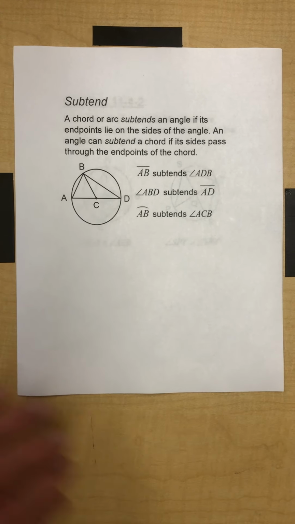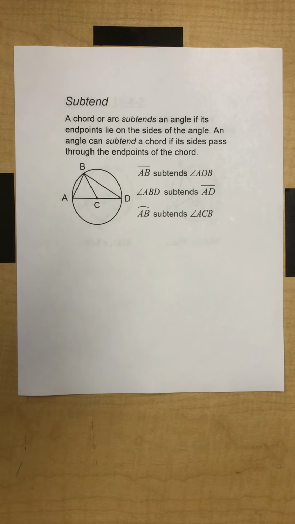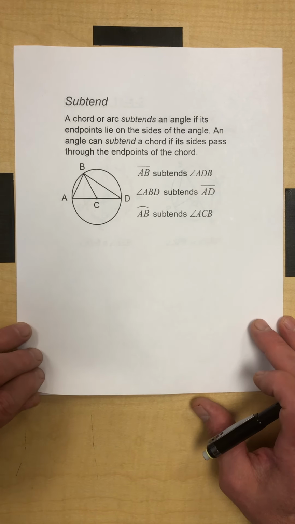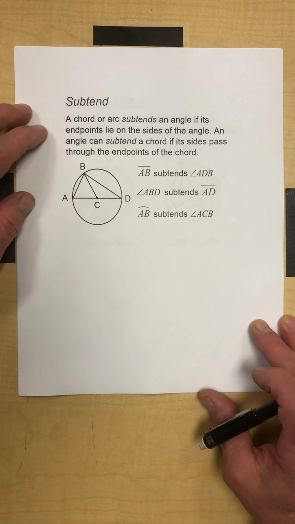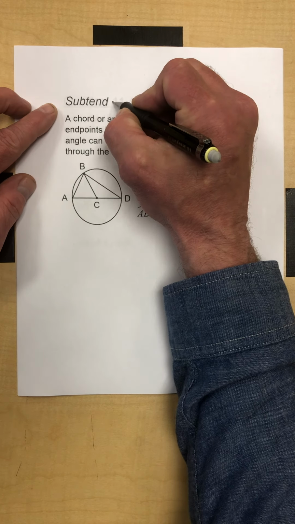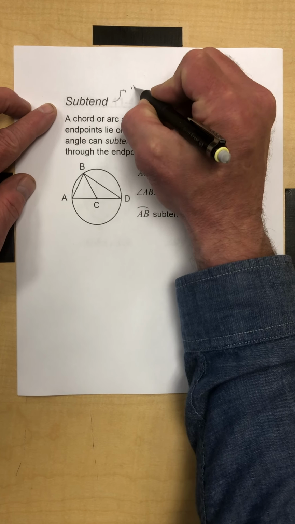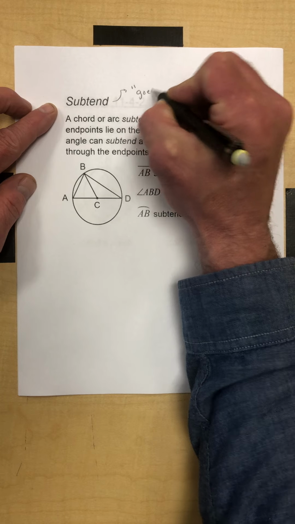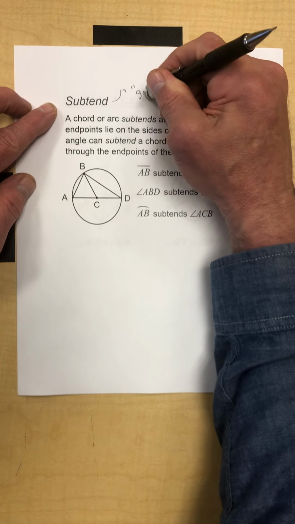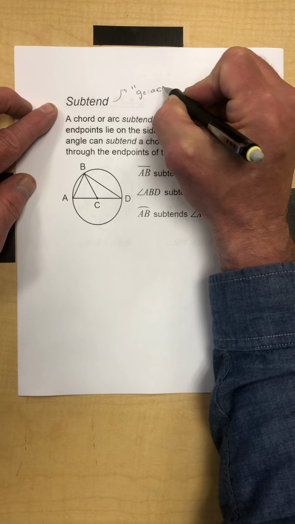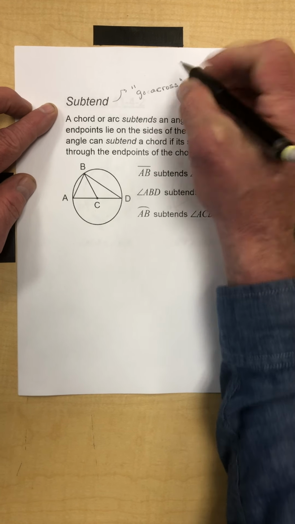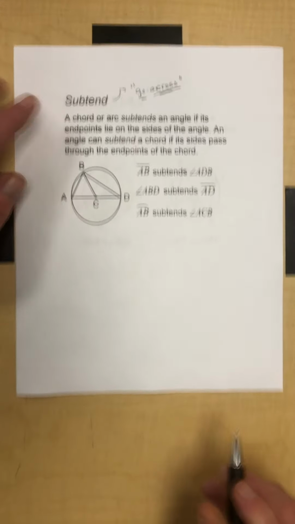I want to start off, we have a theorem that we have to take a look at, and it has a specific word, subtend, which is pretty commonplace for most geometry textbooks, but probably a word that you haven't seen before. The easiest way to remember what subtend means is to go across. That's really what it means, for lack of a better phrase.